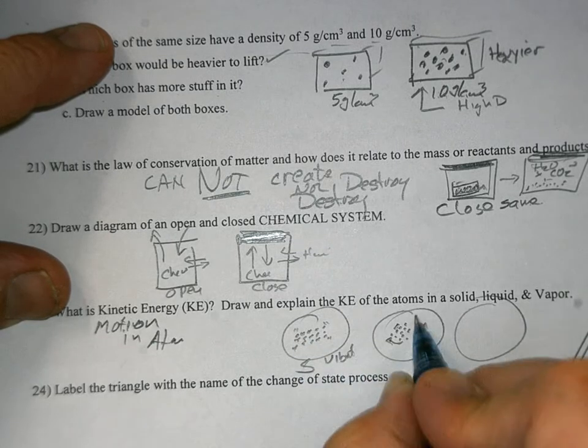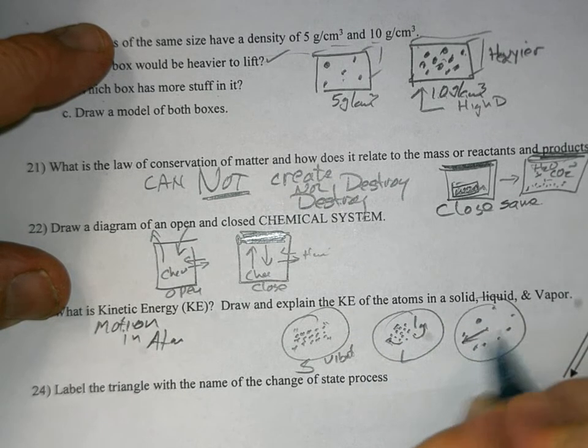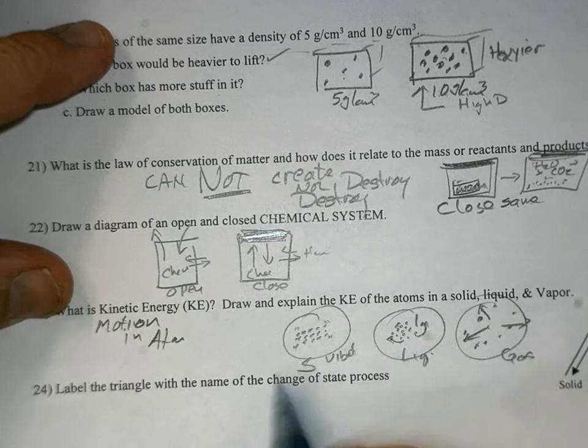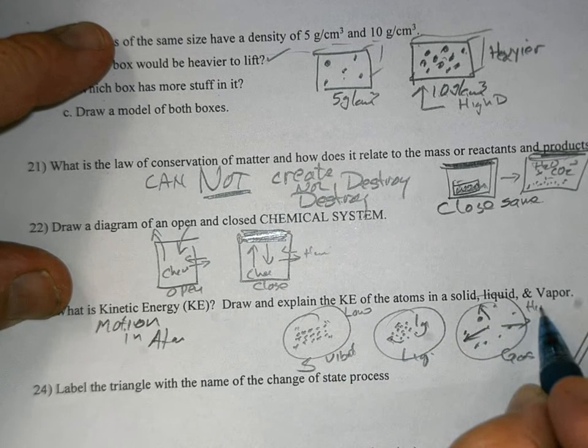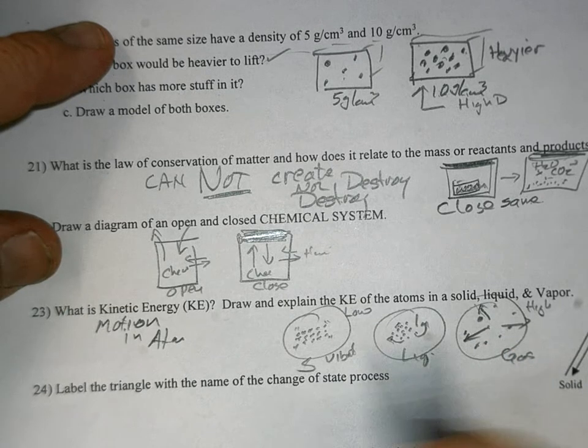In a liquid, they can move a little more, and they're not locked in a certain pattern. In a gas, they're going to be far apart, and they are moving really fast. So this would be a gas, this a liquid, and the kinetic energy here is low. Kinetic energy is high, which means they're moving really fast, and because they move really fast, they're going to take up more room.